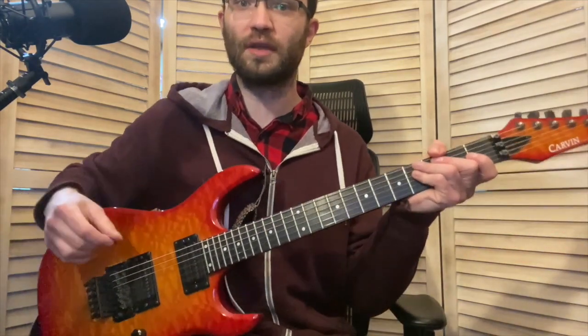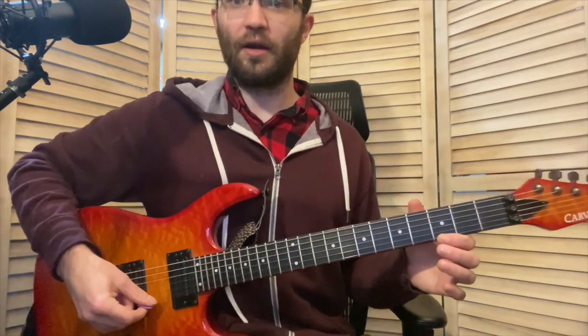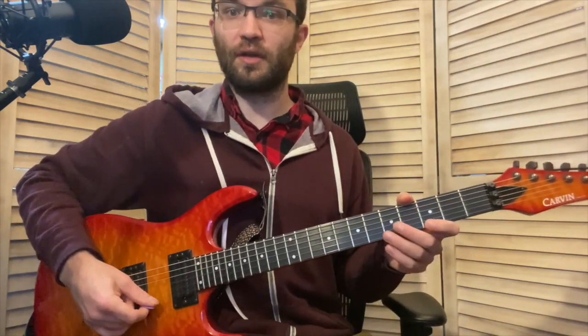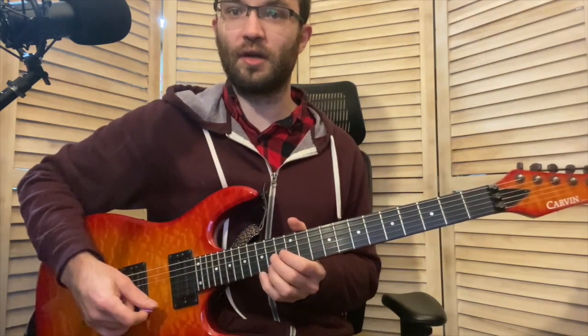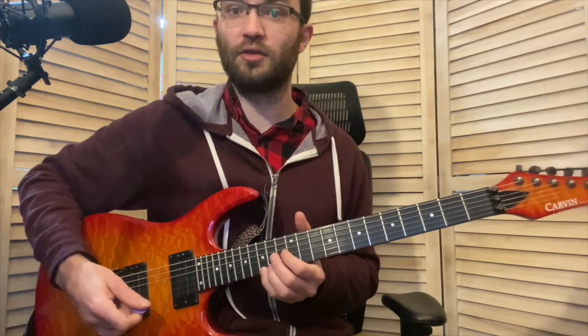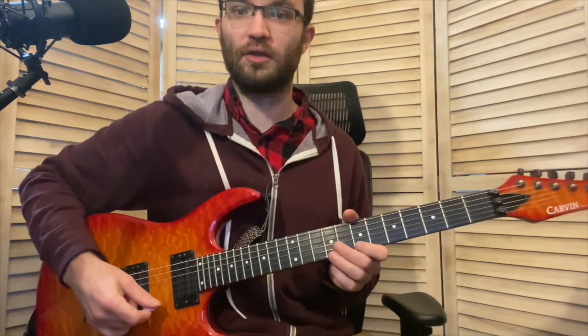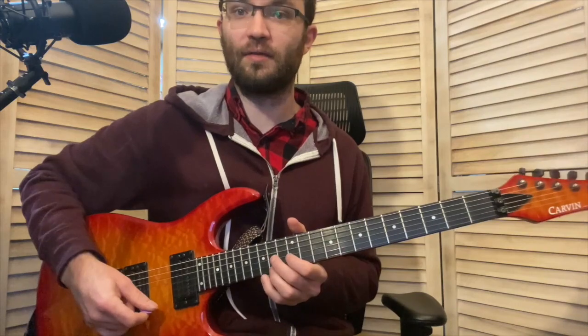So we want to be able to play our G Lydian mode all the way up the first string. So G, A, B, C sharp, D, E, F sharp, G, and then interval-wise, we have 1, 2, 3, sharp 4, 5, 6, 7, 8.